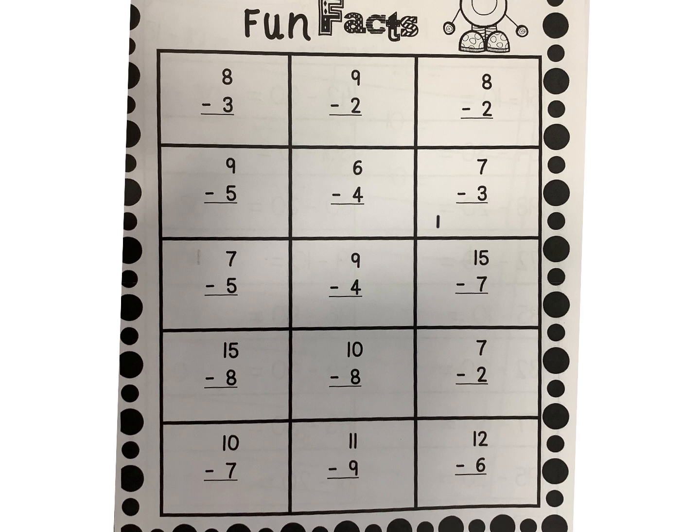So I like to use the dots, so I count backwards and do the dots. So 8, 7, 6, 5. Oops, sorry, I'm going to fix that 5. Okay, 9 minus 2, if I do 2 dots, I go 9, 8, 7, 8, 7, 6.